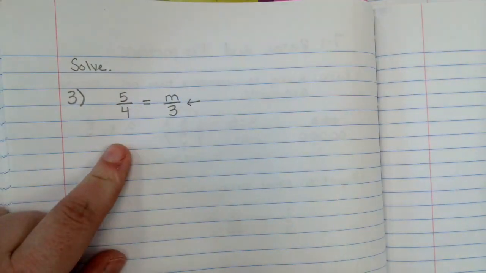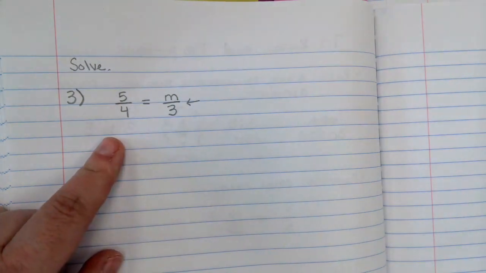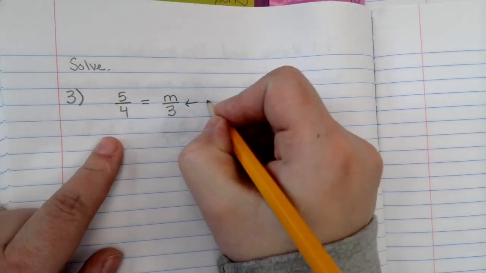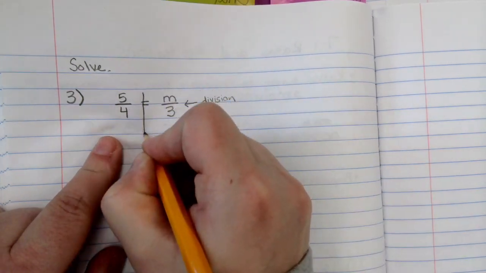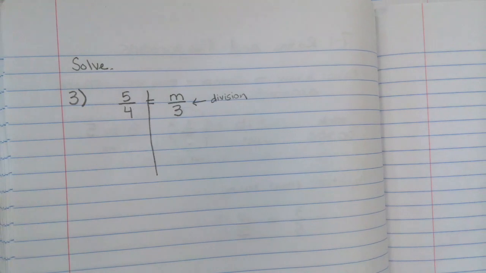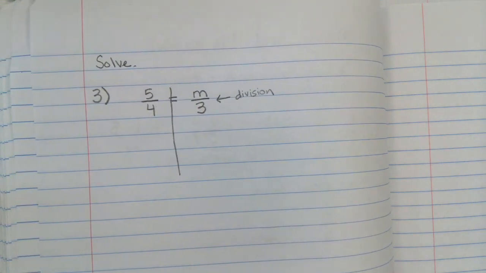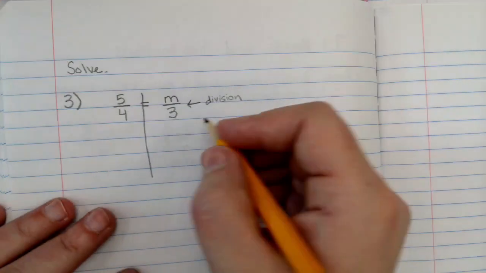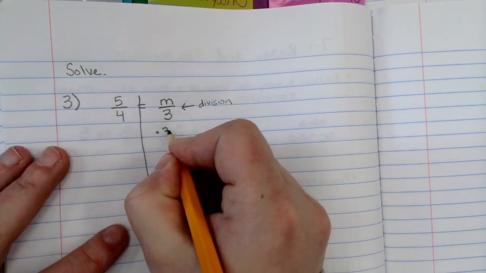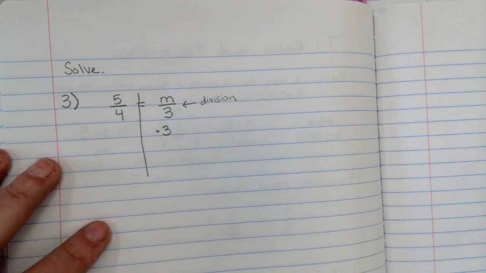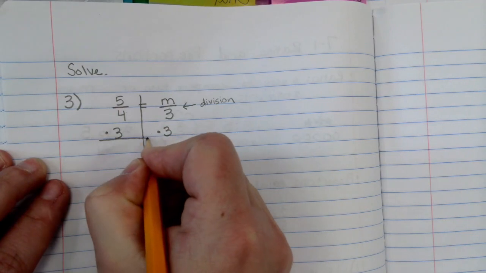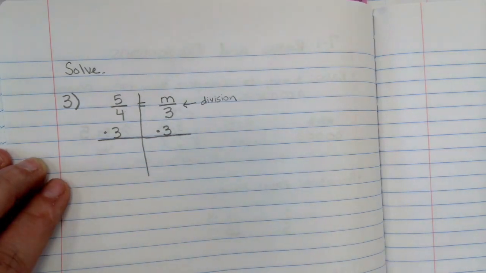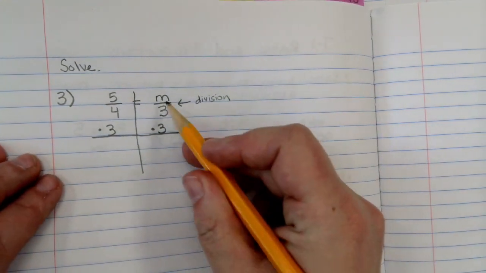That's a division sign. So if I want to get m by itself, how would I undo division? What is the opposite or the inverse of divide? Multiply. So I'm going to multiply by 3. If I do that on one side, do it on the other side. When I multiply by 3 over here, it can be a little goofy, but because we have that division and that multiplication, those undo each other, and I'm left with just m.